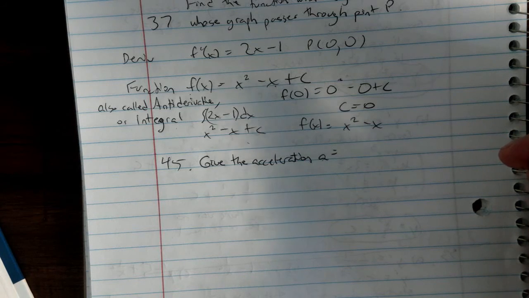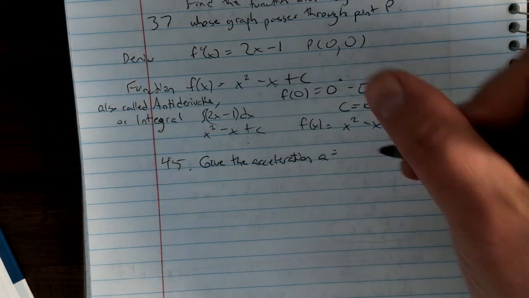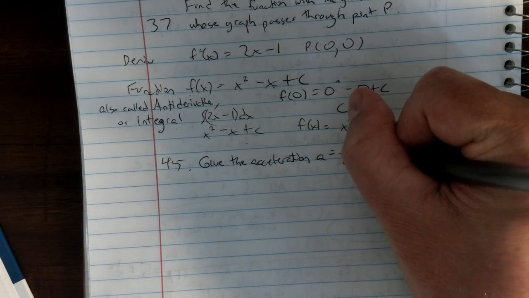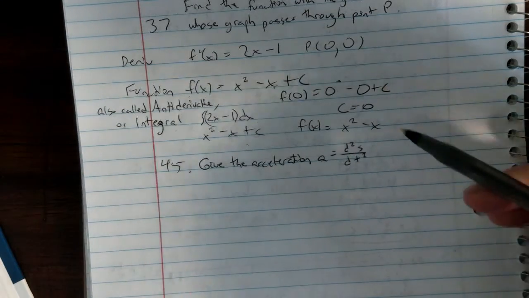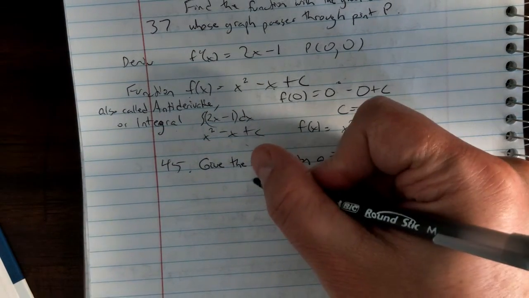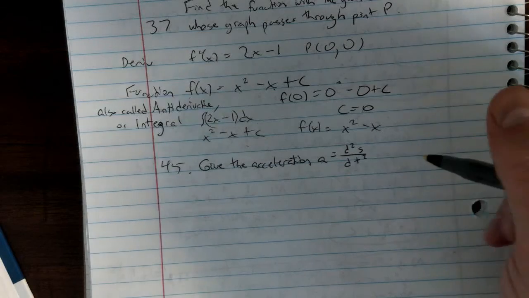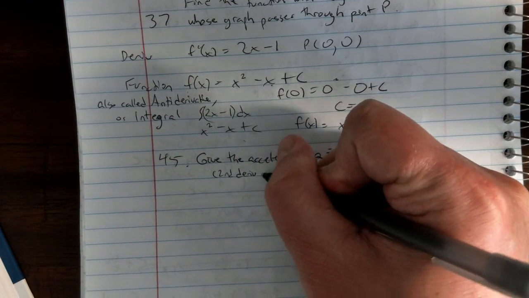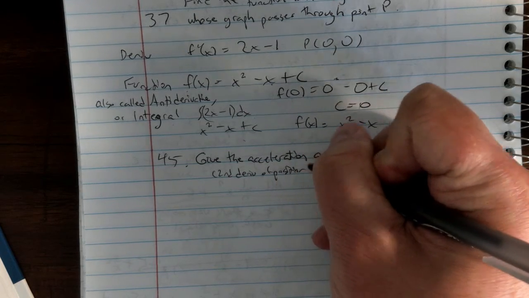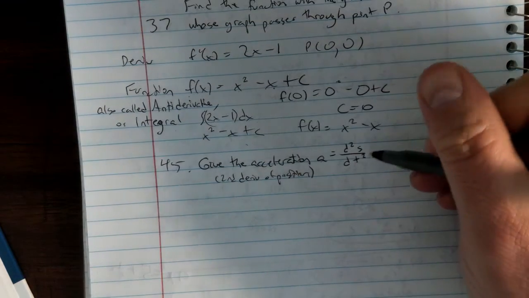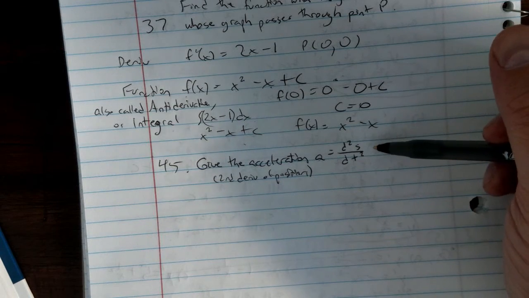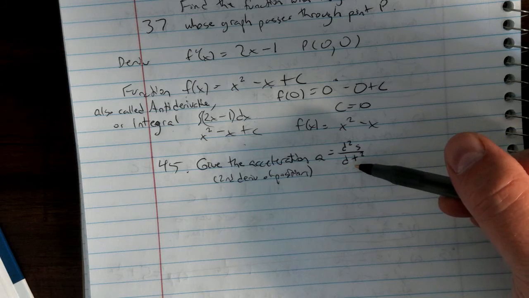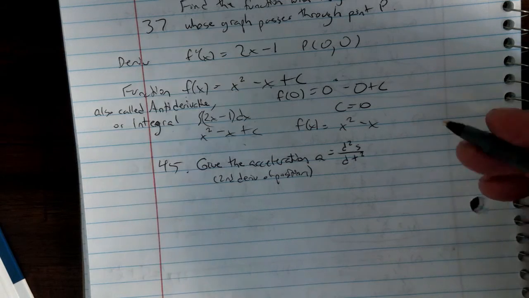Well, the acceleration is d squared s over dt squared. So in other words, acceleration is the second derivative of position. So we have acceleration is the second derivative of position with respect to time squared.